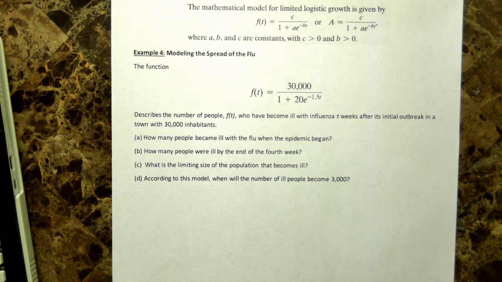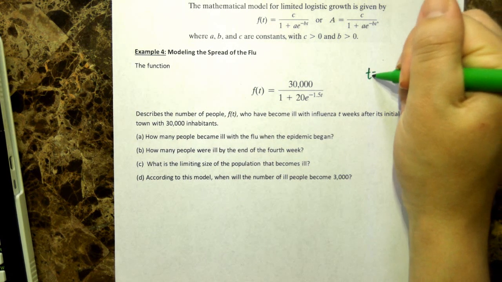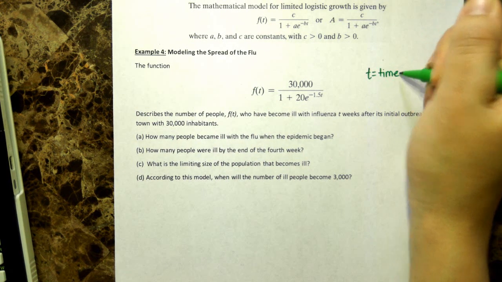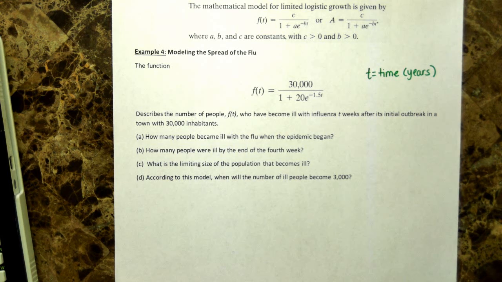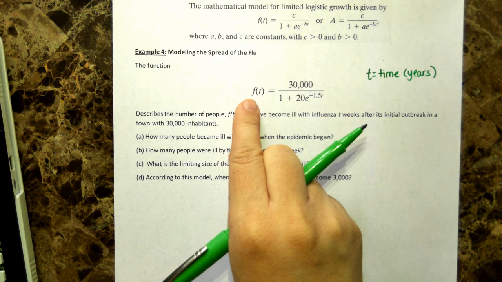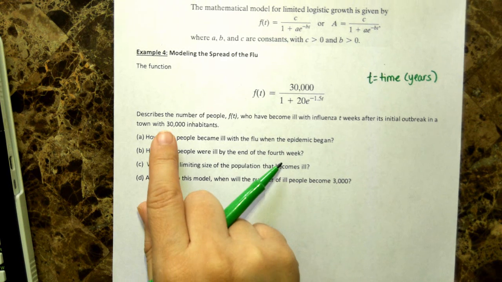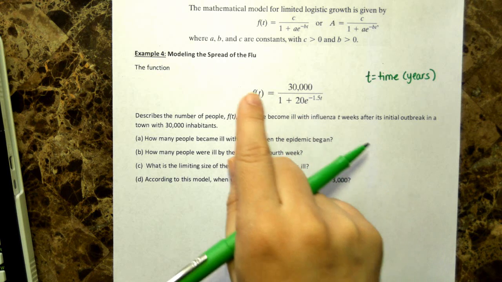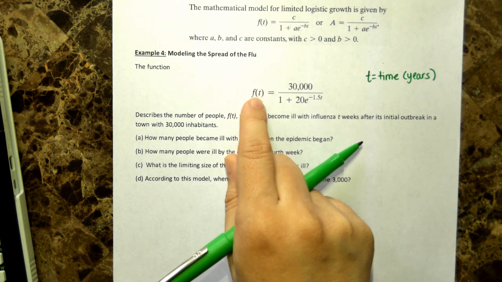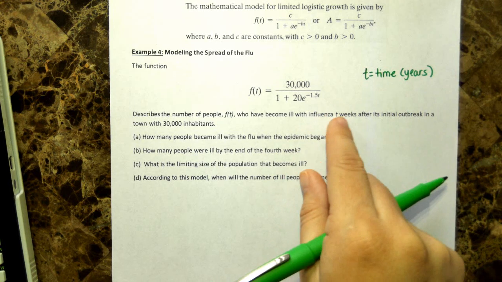Remember, t, I'll write this down, t is just the time in years that have gone by. Okay, and f of t, that's just like our ending amount, whatever we're talking about. It even says f of t is the number of people who have become ill with influenza. So f of t is how many people have become sick with the flu, and t, oh I'm sorry I messed up, t is weeks in this case.